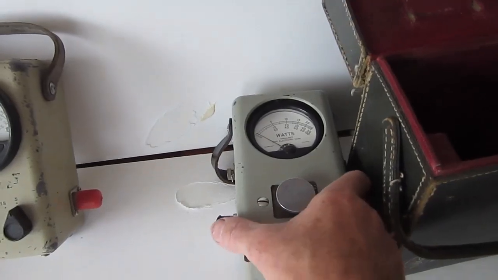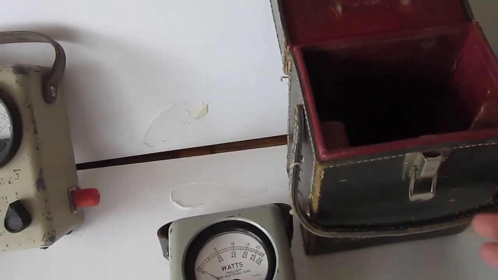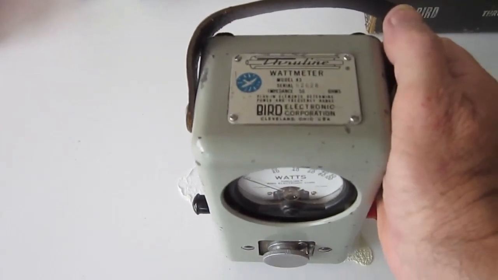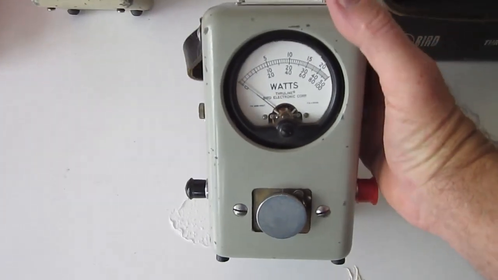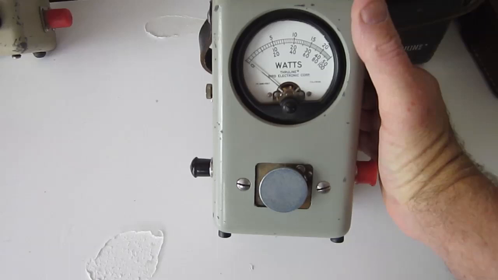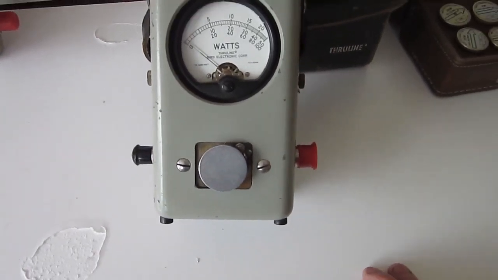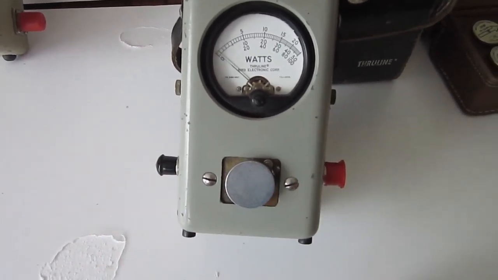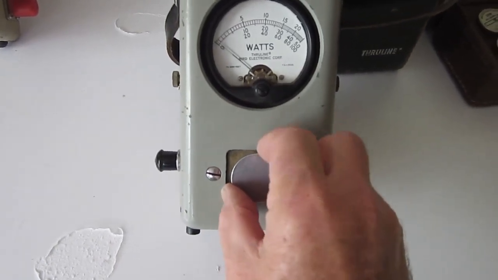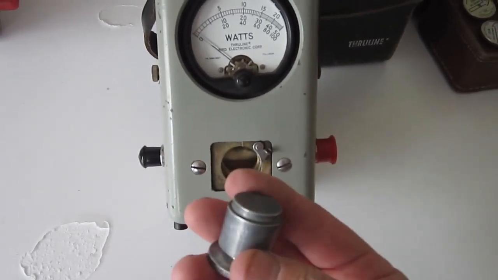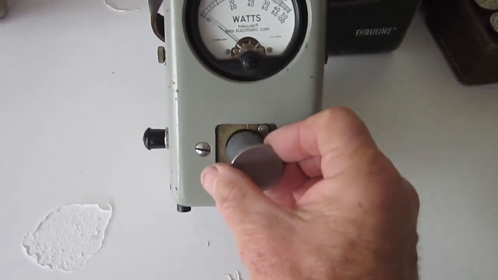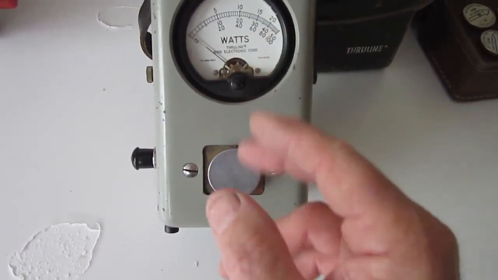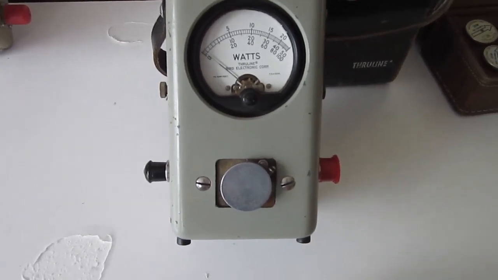I then purchased a Bird 43. Now the Bird 43 has been an industry standard for a number of years. They're built like the brick proverbial, if you know what I mean. They're a very rugged meter. Again, it's an inline meter, so we've got a connector on each side. The aluminium plug here is a transport plug. It's there specifically to short out the meter contacts to prevent the meter movement from thrashing about when you transport the meter.